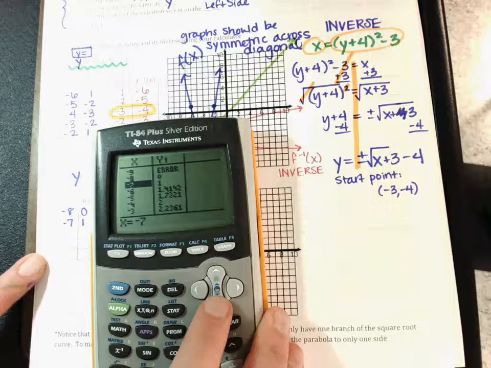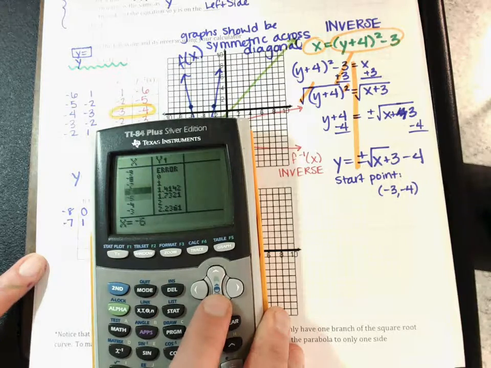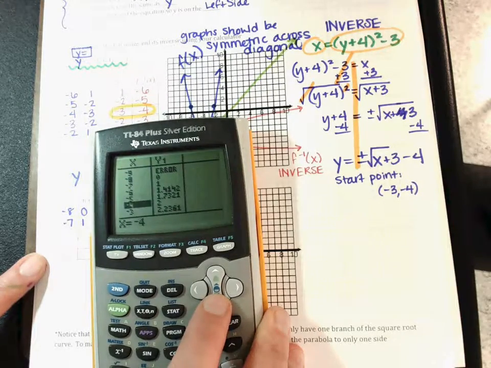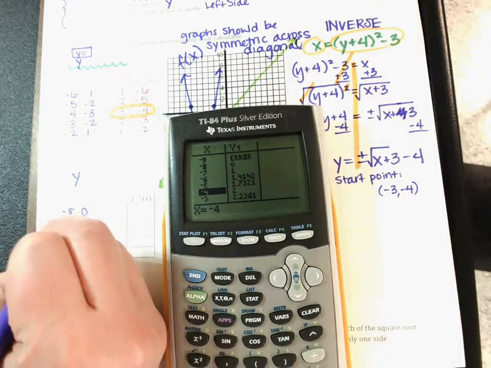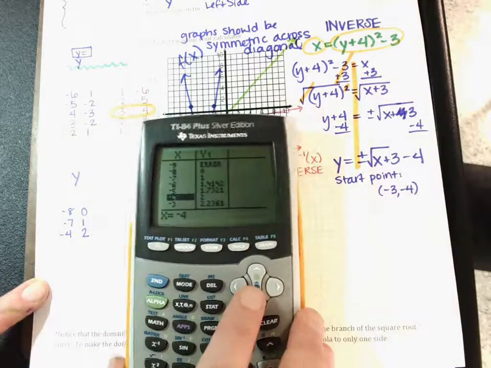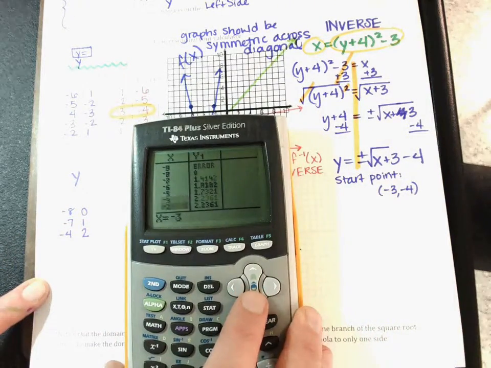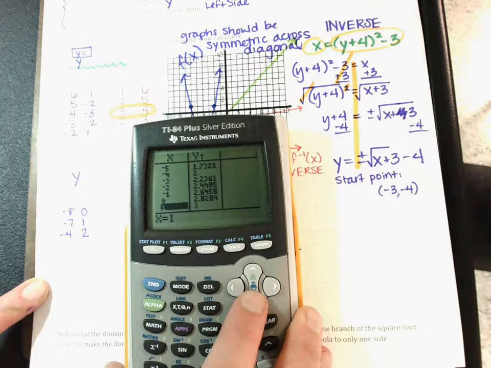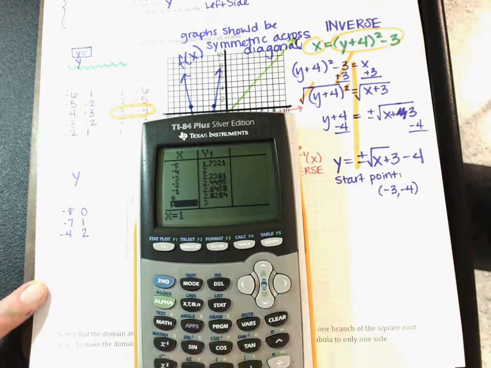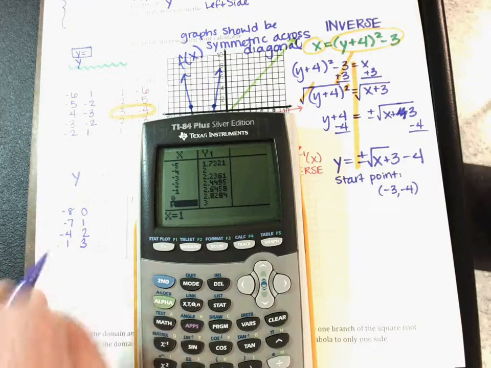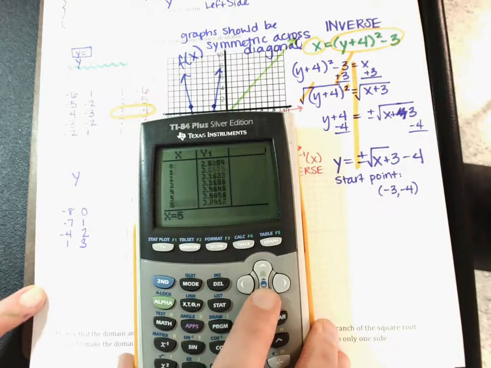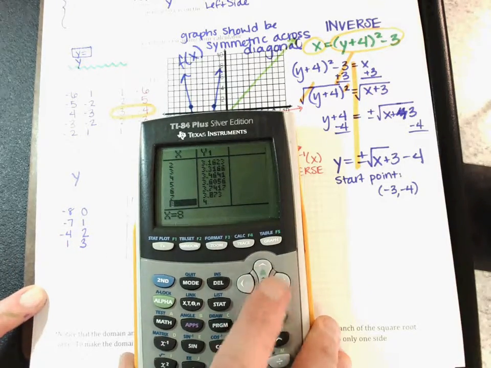And then these next ones are decimals. We don't want those, so I'm going to skip them. Then negative 4, 2, that's a partner. Negative 4, 2. And then 1, 3 is a partner. And then 8, 4 is a partner.